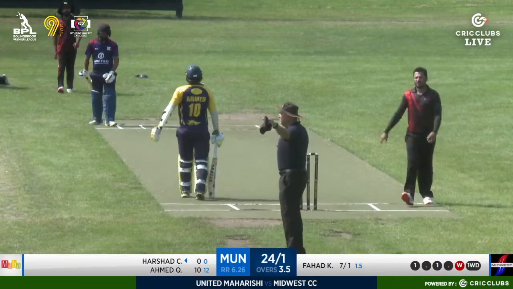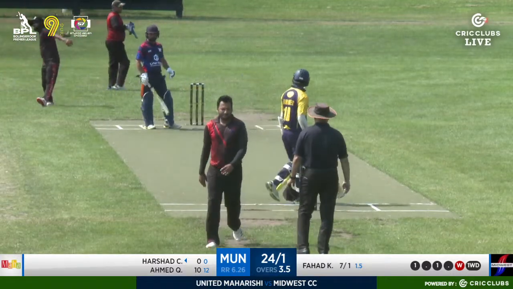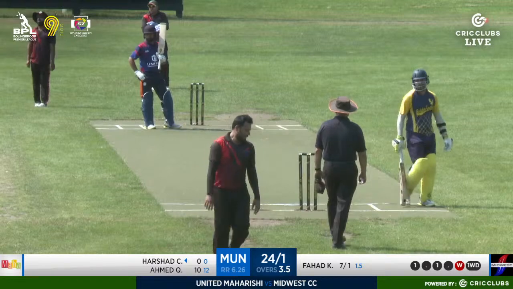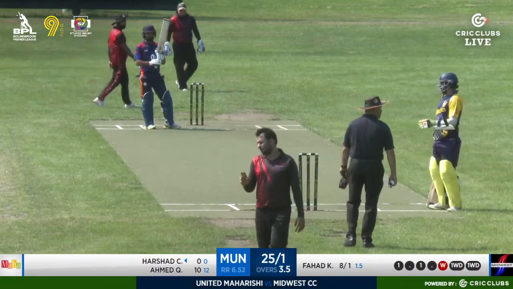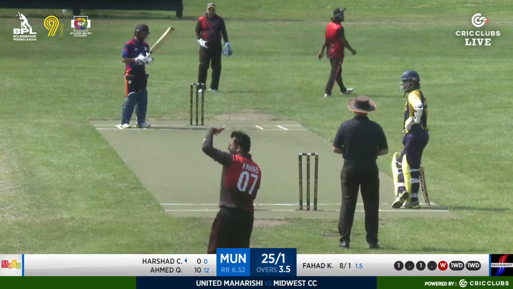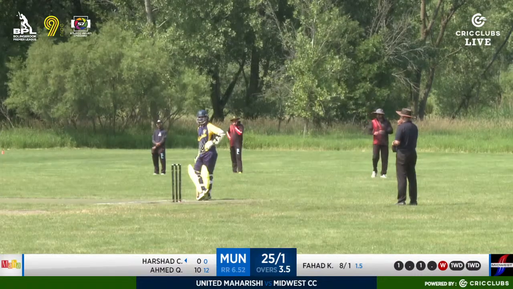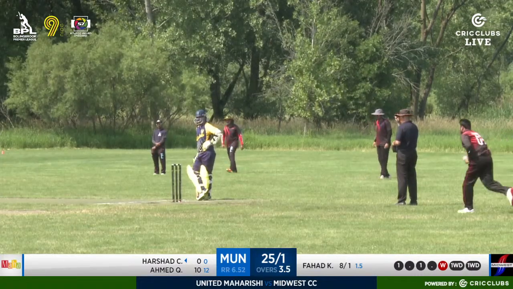Fahad coming in for the final ball of the over, but unfortunately did drift down the leg side, so we'll get to replay that one. Extra run and an extra delivery. So far in just 4 overs we've had about 7 or 8 extras given away by the Midwest Cricket Club.